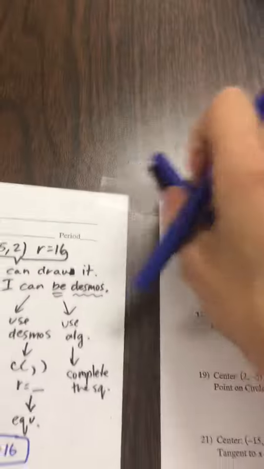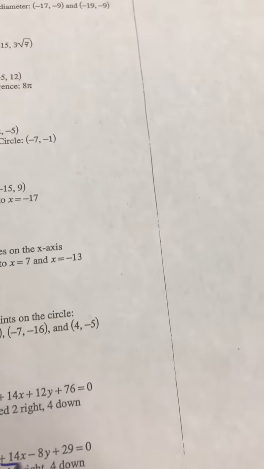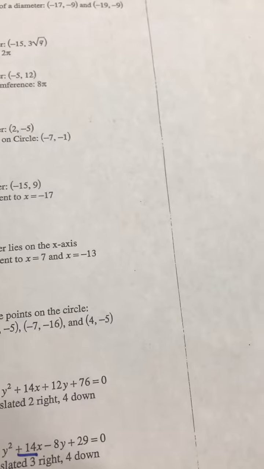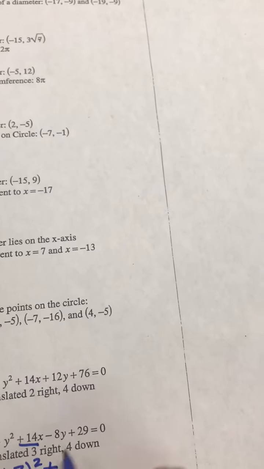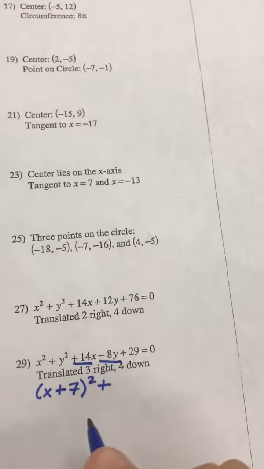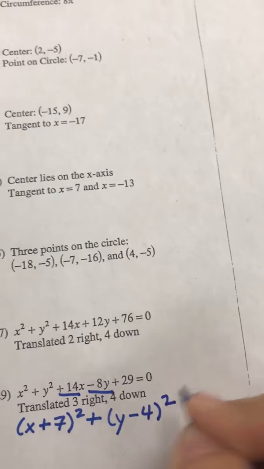Okay, now these get a little trickier. I'm gonna work my way up. How about that? I'm the boss. The number in front of the x is 14, so I'm going to write x plus 7 squared. The number in front of the y is negative 8, so I'll write y minus 4 squared.